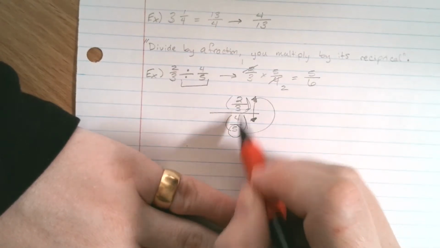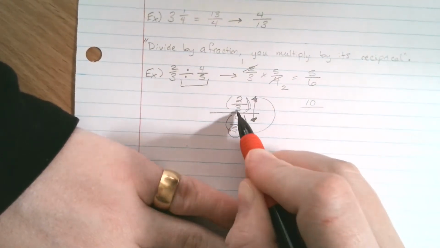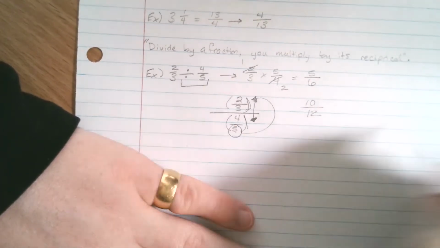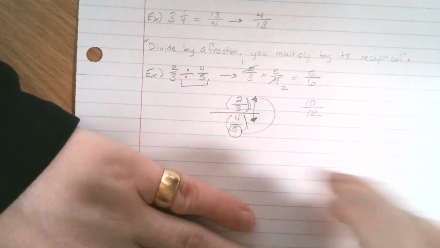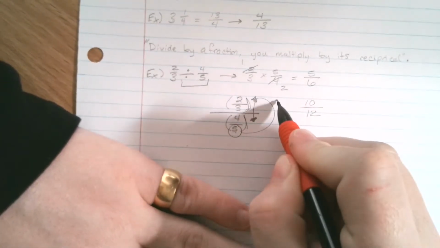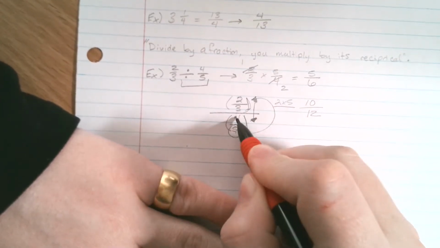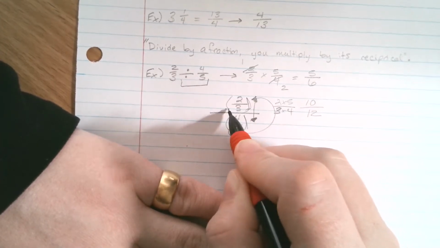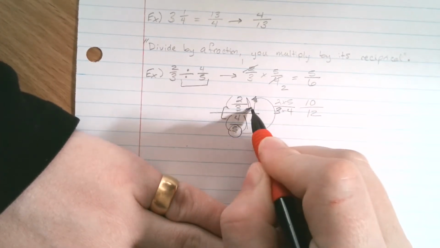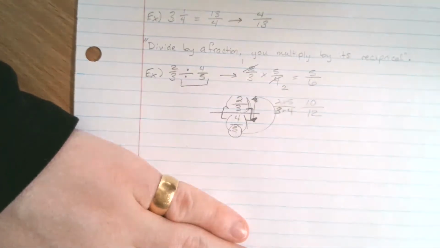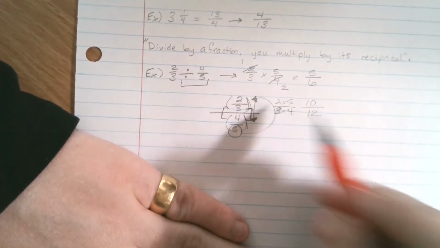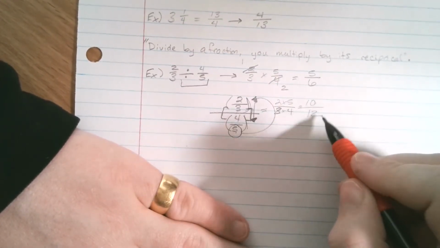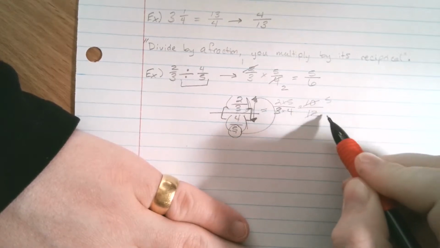So then you'd get the 2 and the 5, which would be a 10, and the 3 and the 4, which would be a 12, because you have pushed. There's an intermediate step because you have pushed it. So now you have this 2 times 5 on the top, and then you get this 3 times 4 in the bottom, because this becomes a multiplication problem. So that multiplies to be 10 over 12, which reduces to 5 over 6.